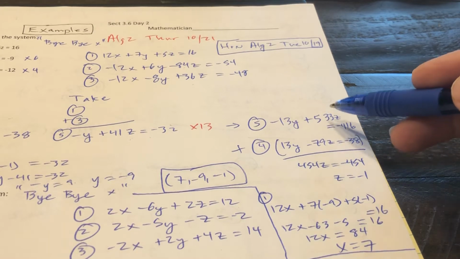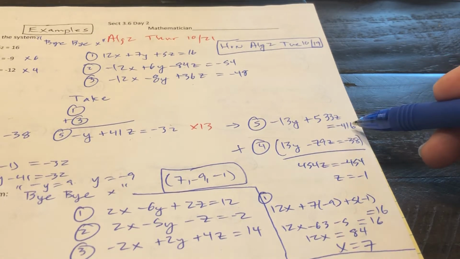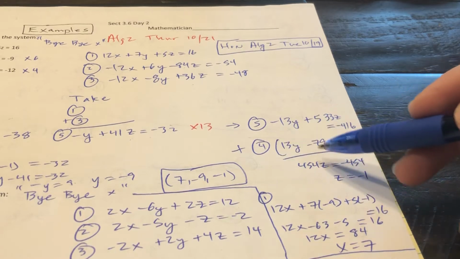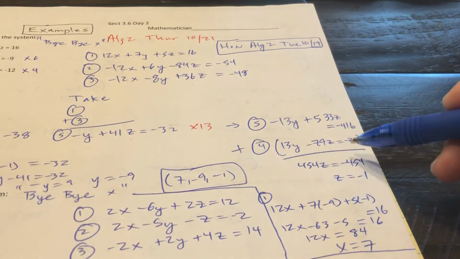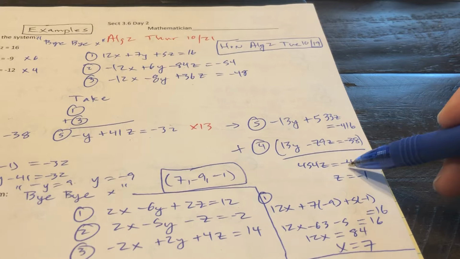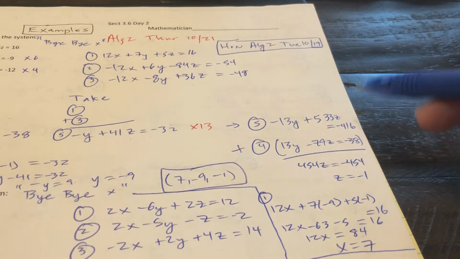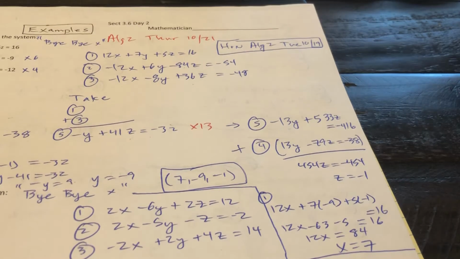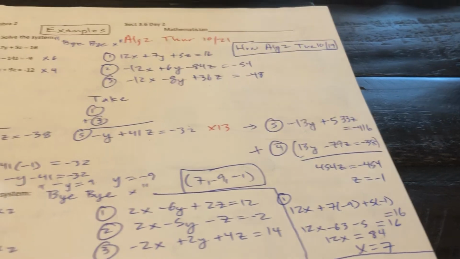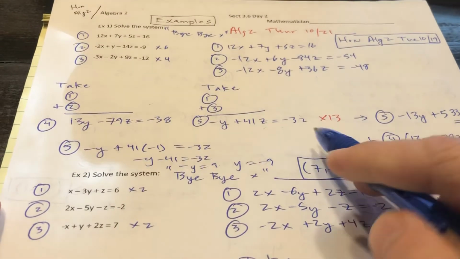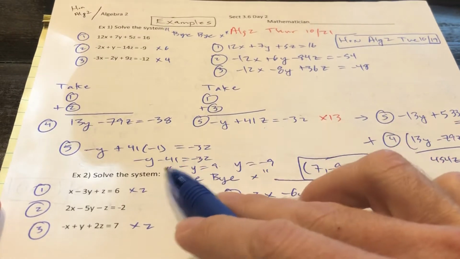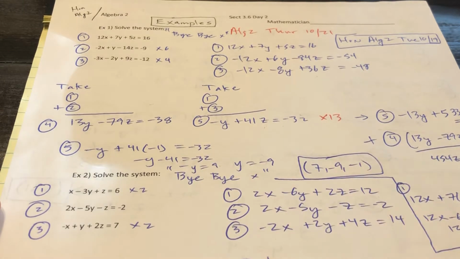All right, that is 533z equals a negative 416. I add them together. I get 454z. Look at that, equals a negative 454. Altogether, z is negative 1. And then I used equation 5. I plugged negative 1 in for z right there, and I get y is negative 9.